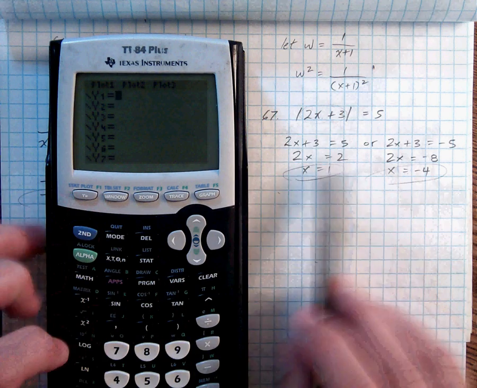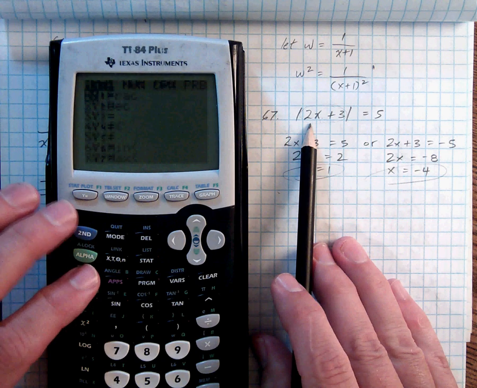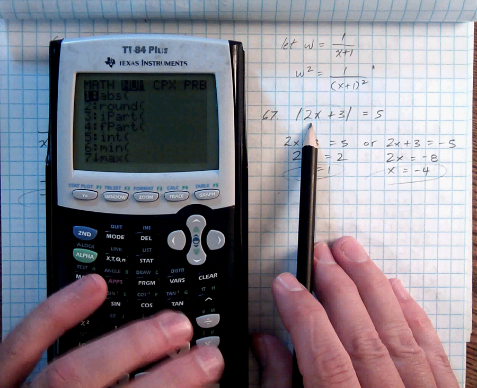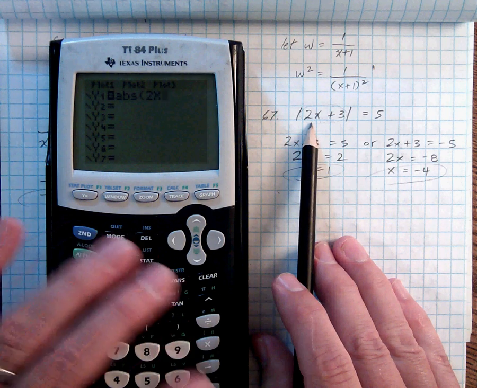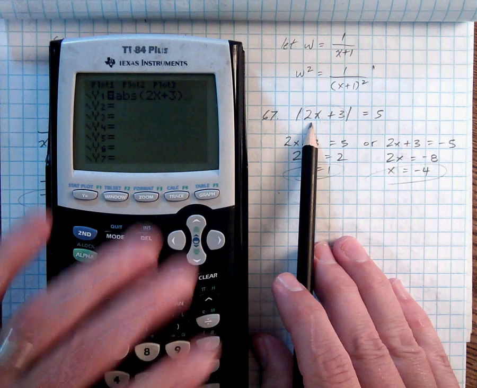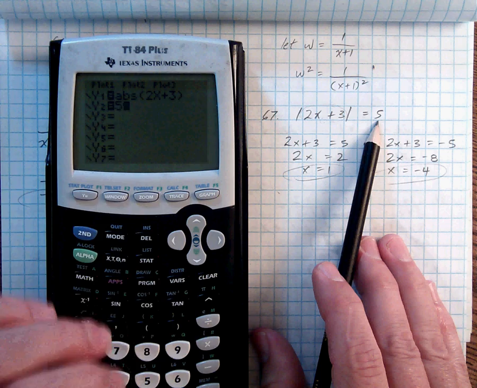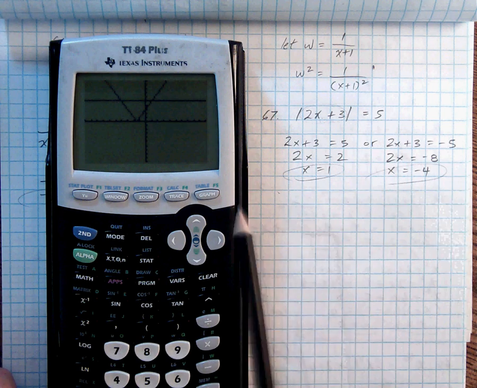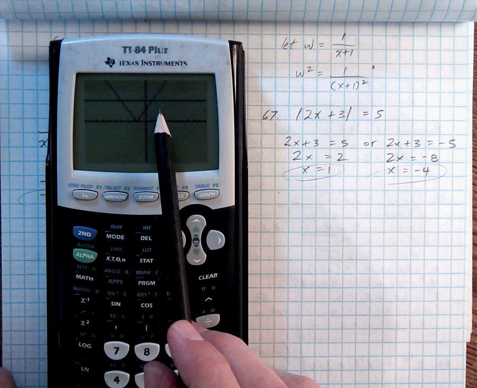Absolute value is found by going to math, one place to find it anyway. Go to math over the number, and it's the very first one, ABS, and it's 2x plus 3, and then the second equation we'll just graph 5, which will be a horizontal line. I'll hit zoom 6. So it always has that V shape, and as you can see, there's the -4 solution, and there's the solution that is 1.